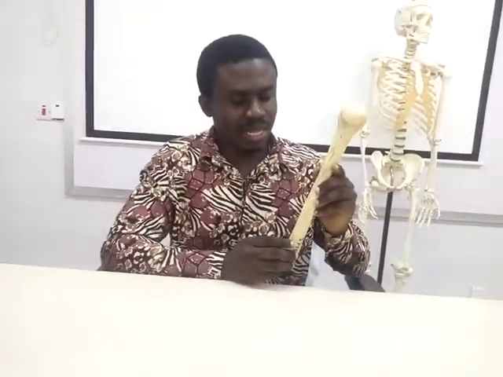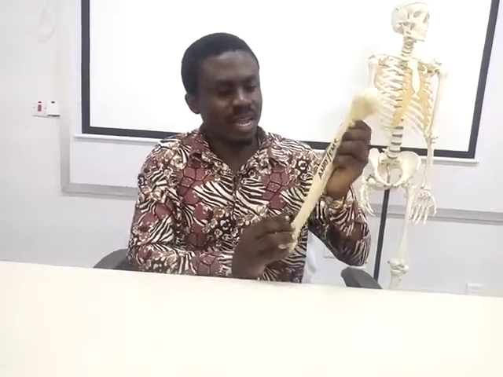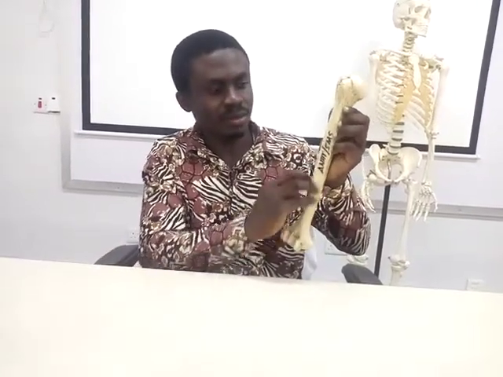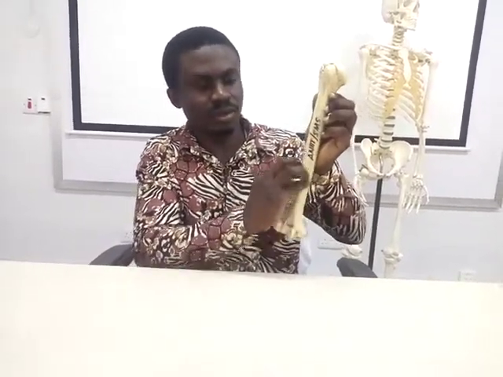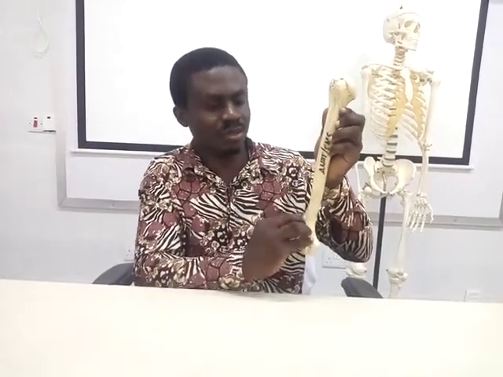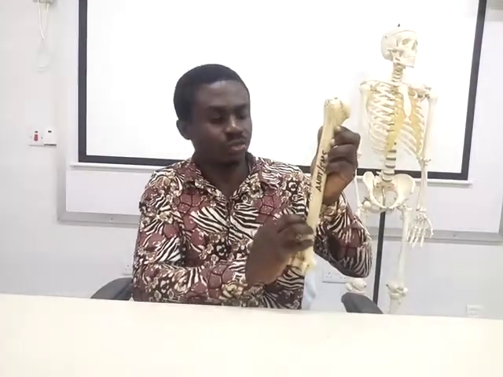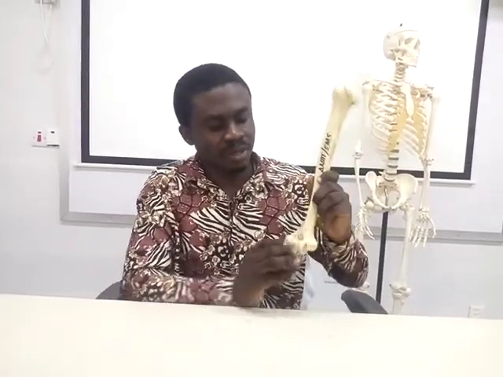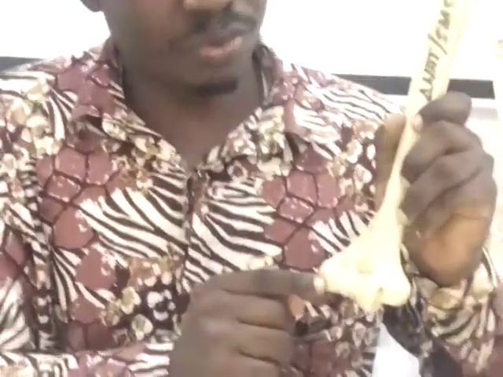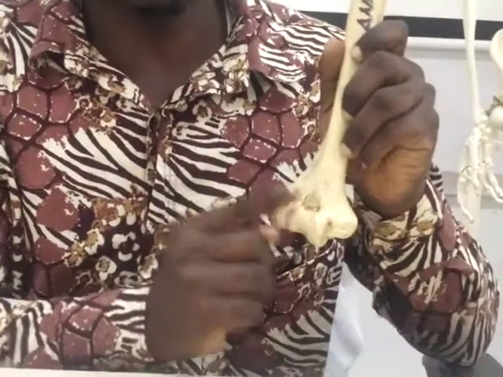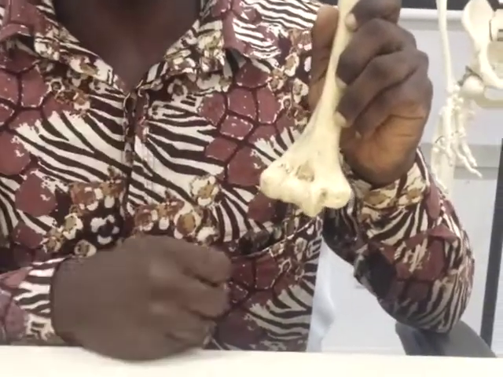Now, at the inferior aspect, the lower portion of the shaft, the anterior aspect of the shaft of the humerus provides attachment to the brachialis muscle. Now, distally, you can see that the distal aspect appears to be like a bow tie.